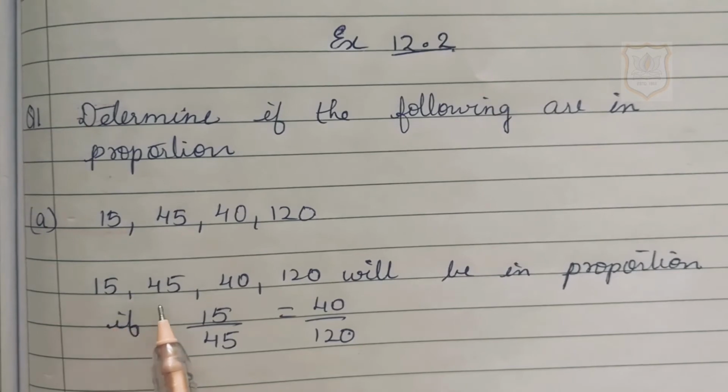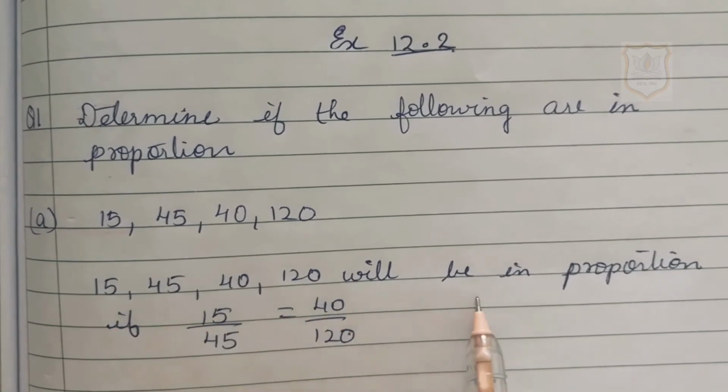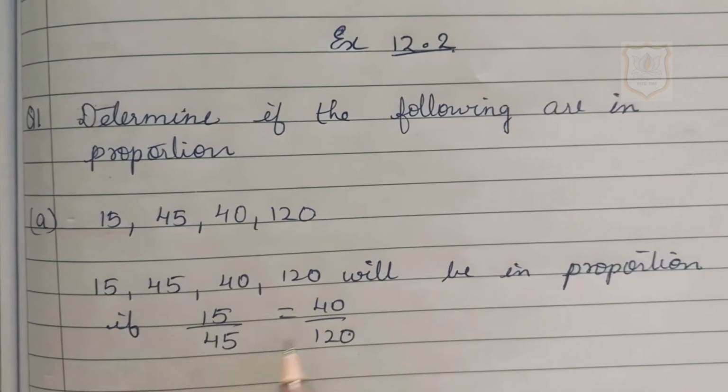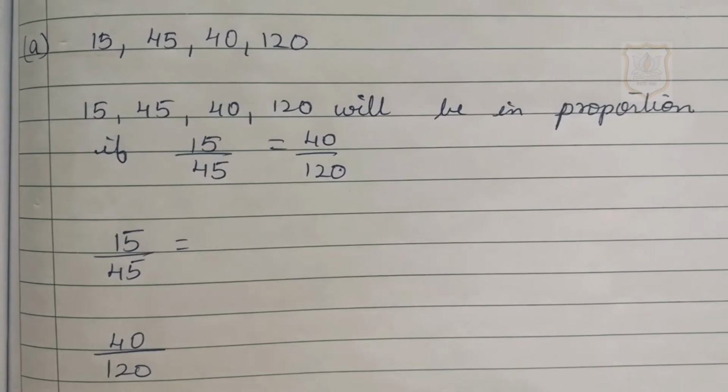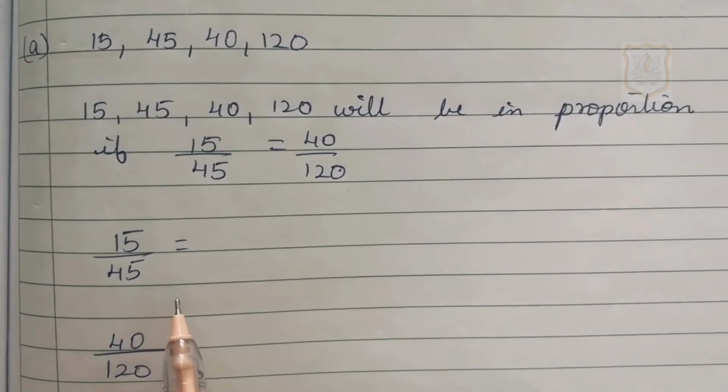So 15, 45, 40, 120 will be in proportion if 15 upon 45 is equal to 40 upon 120. Here we have to find out whether 15 upon 45 and 40 upon 120 are equal or not. To find this out, first we have to find the simplest form of 15 upon 45.